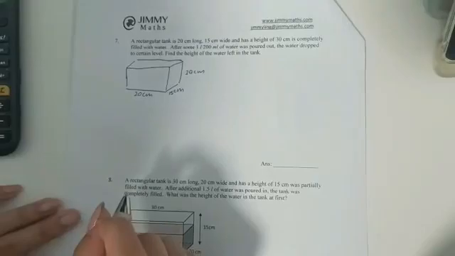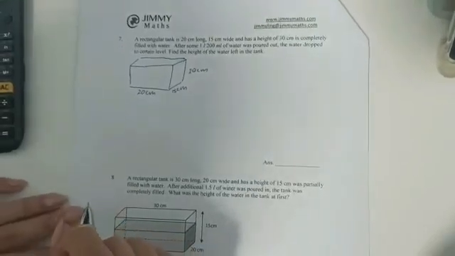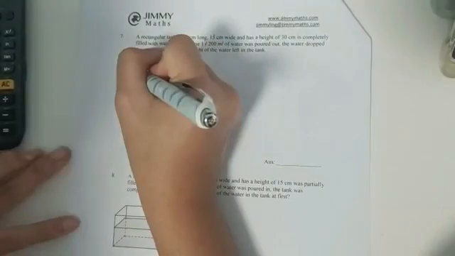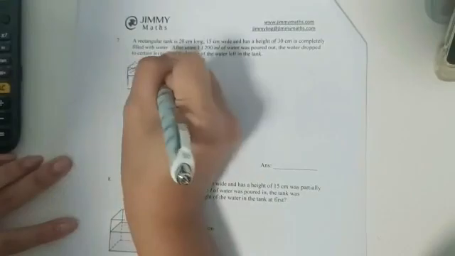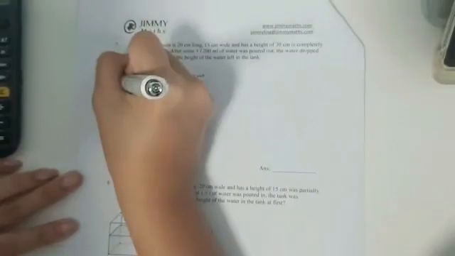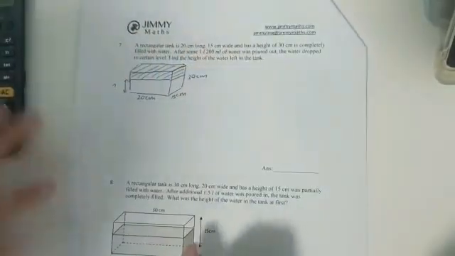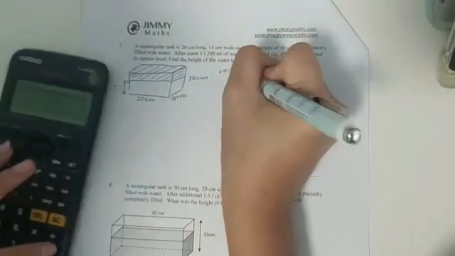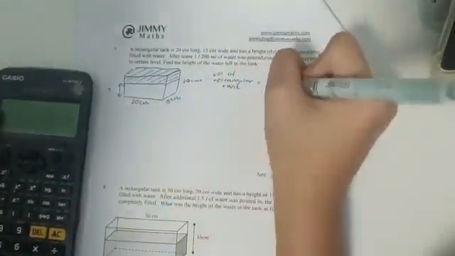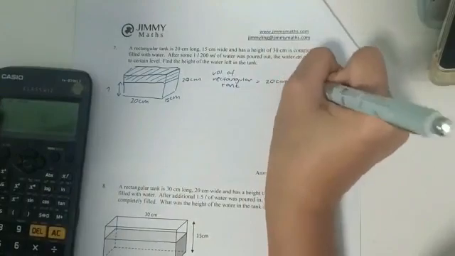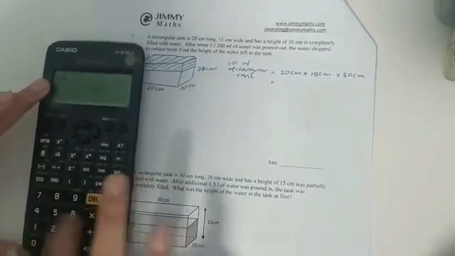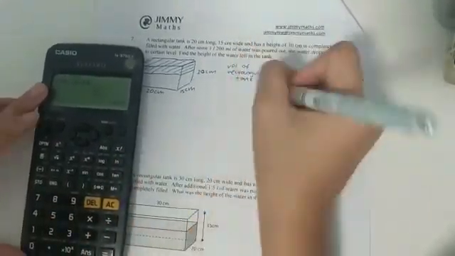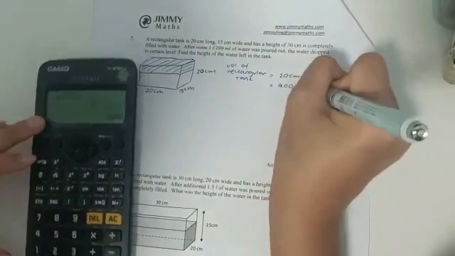But after some time, 1 liter 200 milliliters of water was poured out, and the water dropped to a certain level. So let's just pretend that this part is 1 liter 200 milliliters. So this part is missing. Now we are finding what's the height of this part. So we first find the volume of the rectangular tank. So we'll take 20 cm times 15 cm times 30 cm. So 20 times 15 times 30 will give me 9,000 cm cubed.